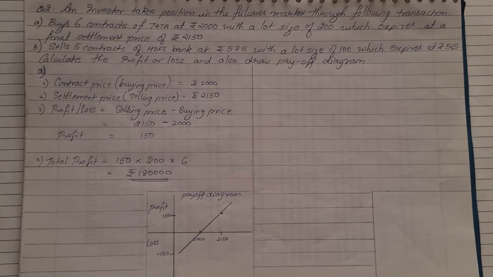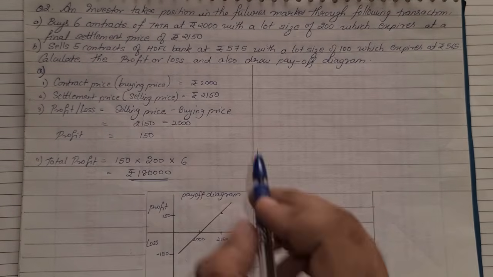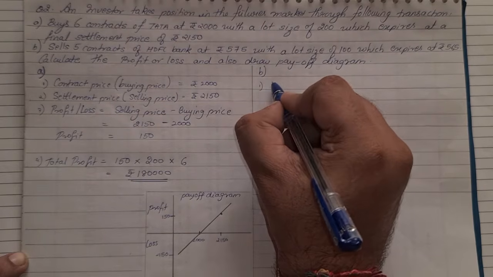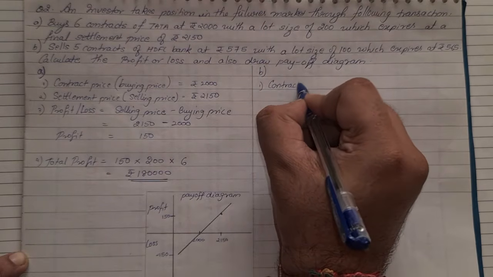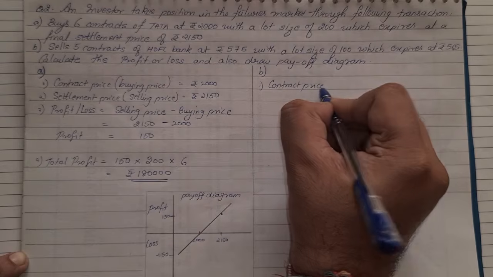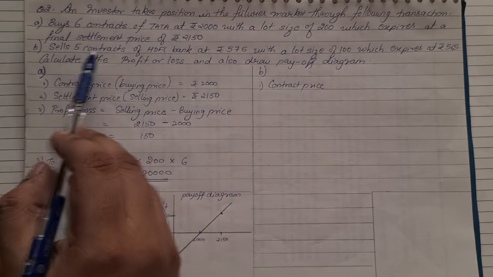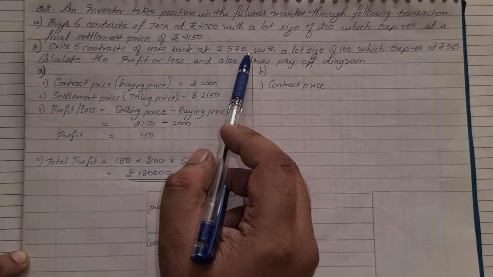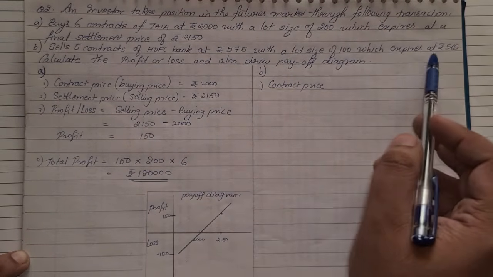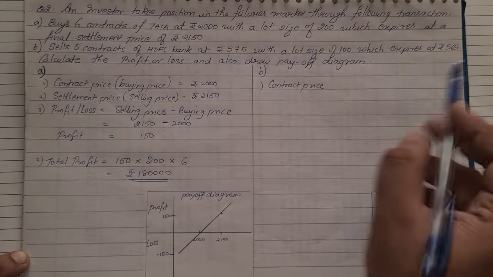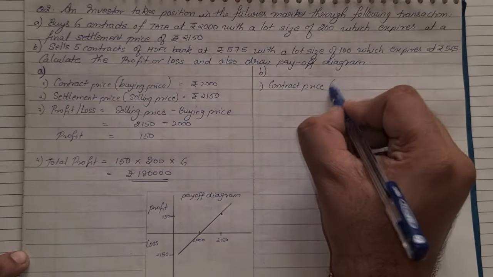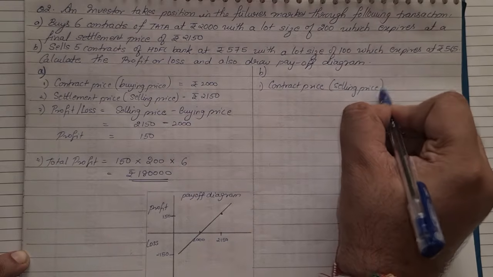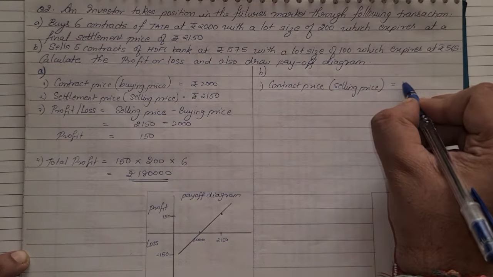Okay, very simple. Now that was the part A of the sum. Now let's see the part B of the sum. Again, point number 1, we'll just note down the contract price. Okay, now we read out what is it all about. You sell 5 contracts of HDFC Bank at 575 rupees with a lot size of 100, which expires at rupees 565. Okay, so now you're selling. So I will start with selling price.